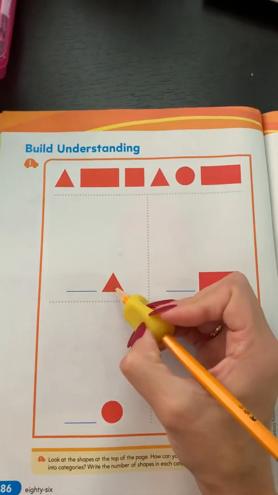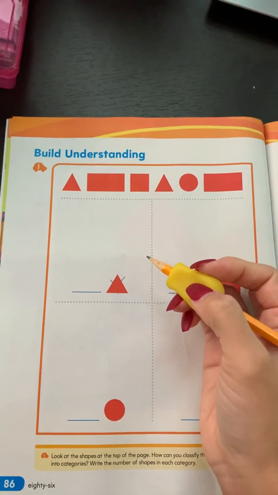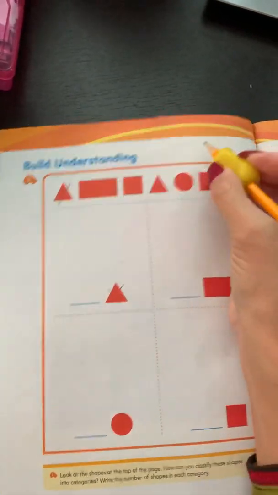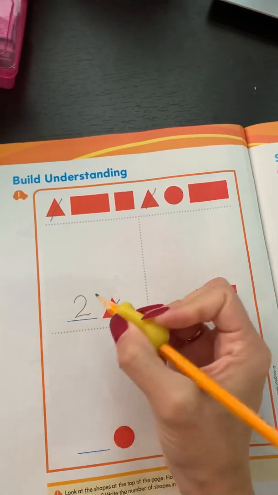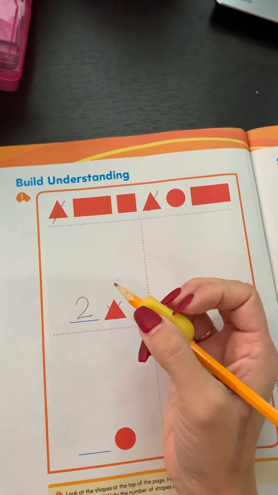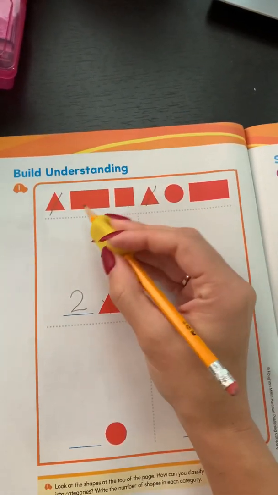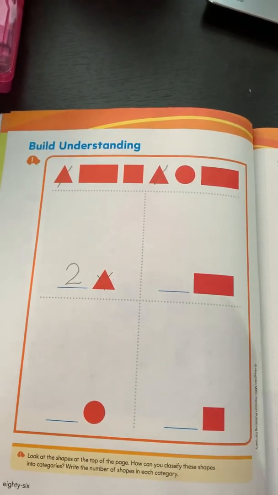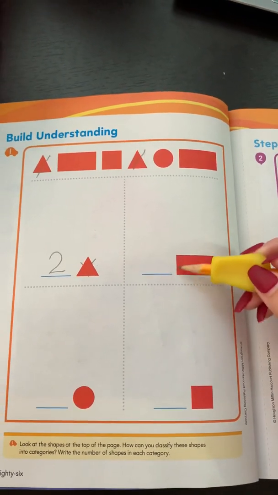Let's start here. The triangle has 1, 2, 3 sides. Let's count the triangles. 1, 2. Right around, back on the railroad track. 2, 2. By crossing the shapes out that we've already counted, we won't count them again and we won't get our counting wrong. Next, let's count the rectangles.